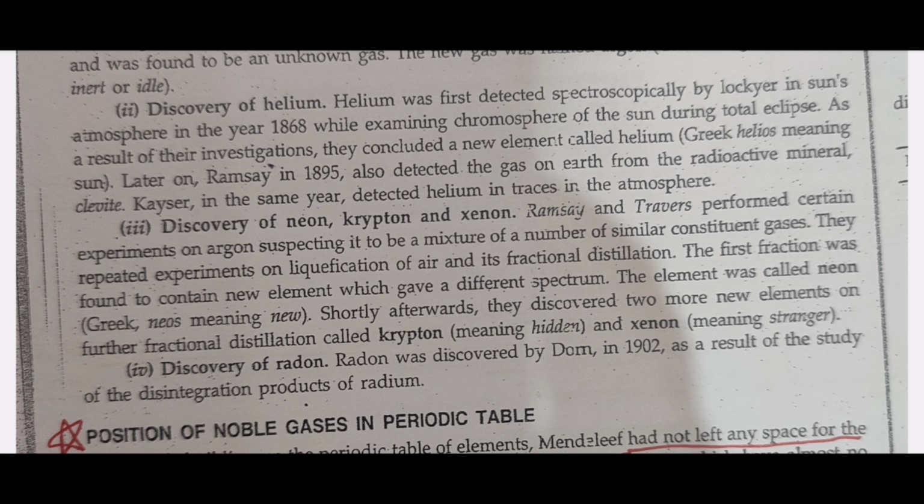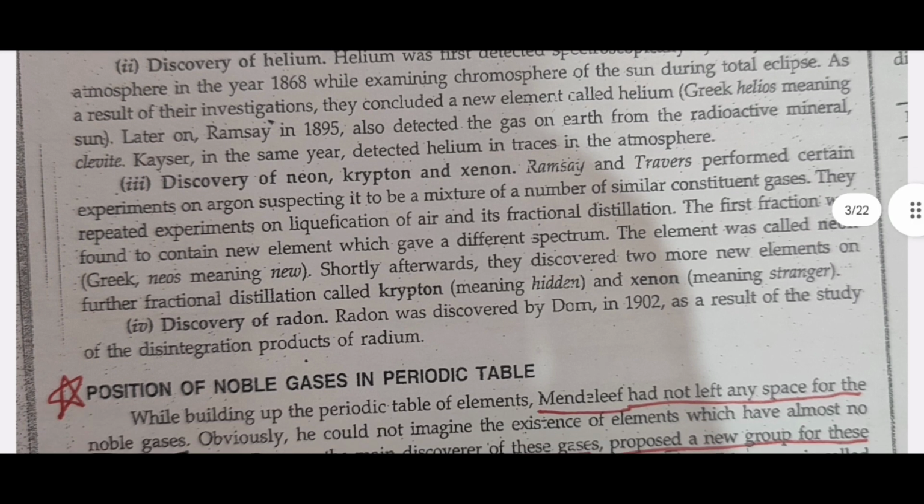Discovery of helium. Helium was first detected spectroscopically by Lockyer in the sun's atmosphere in the year 1868, while examining the chromosphere of the sun during a total eclipse. As a result of their investigation, they concluded a new element called helium. Later on, Ramsay in 1895 also detected the gas on Earth from the radioactive mineral cleveite. In the same year, he detected helium in trace amounts in the atmosphere.